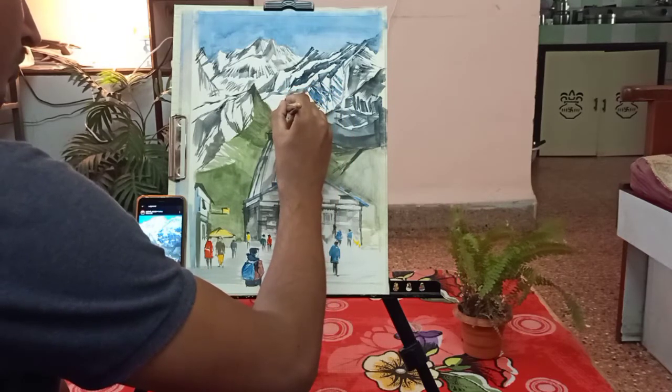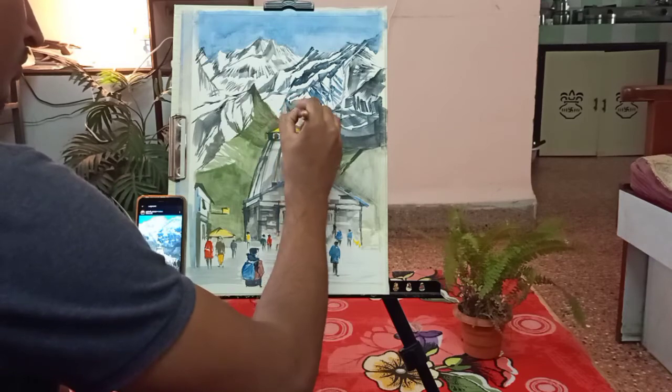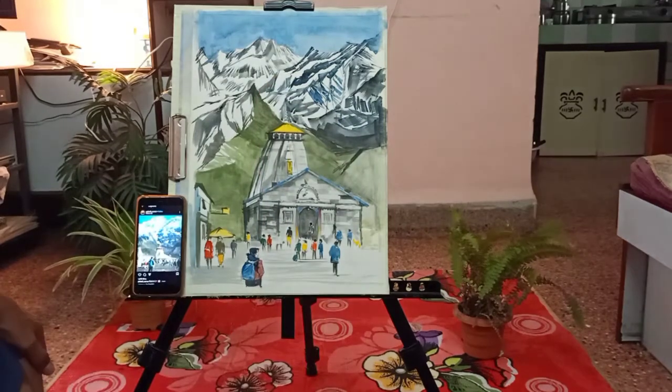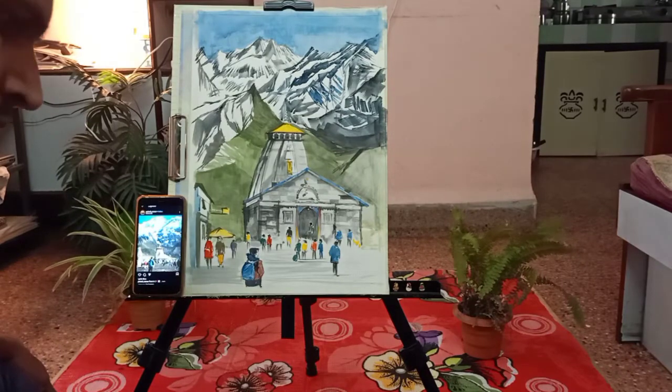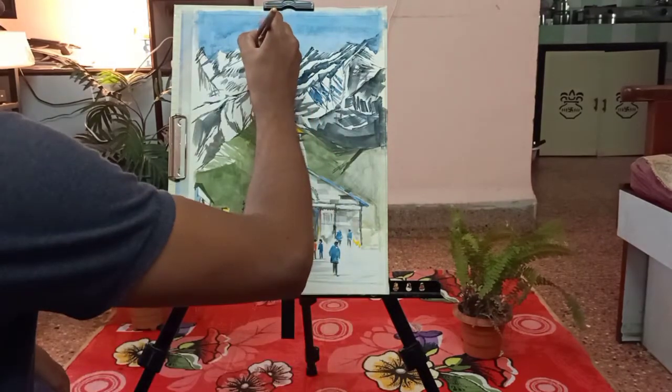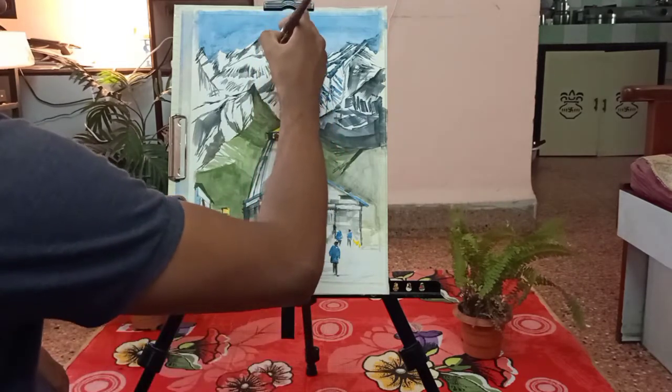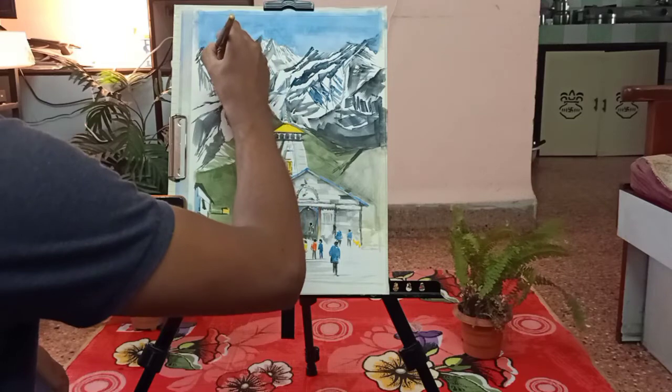More or less you have to find some depth, you have to find some shadow, and some light sections you need to understand, and accordingly you can beautify that part on paper.